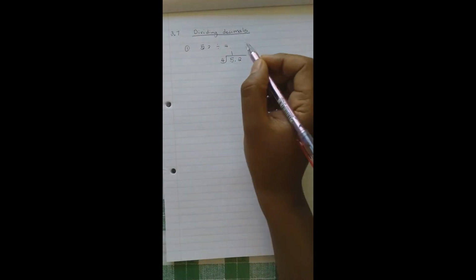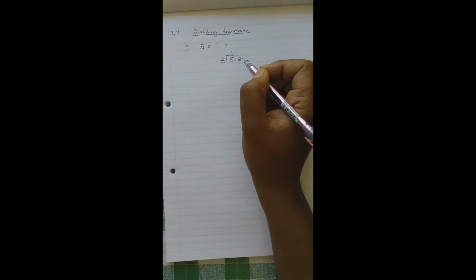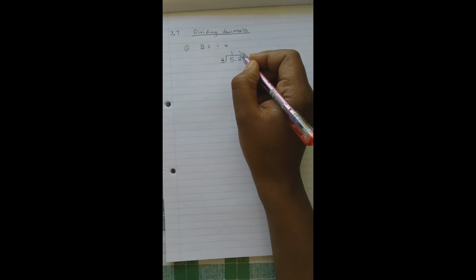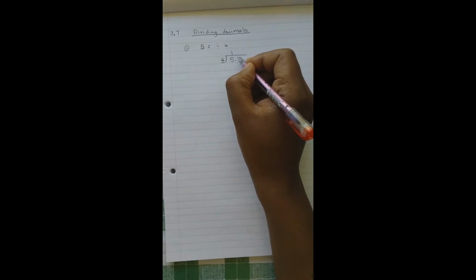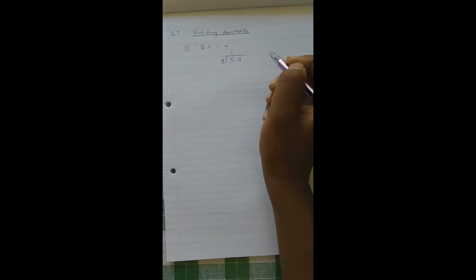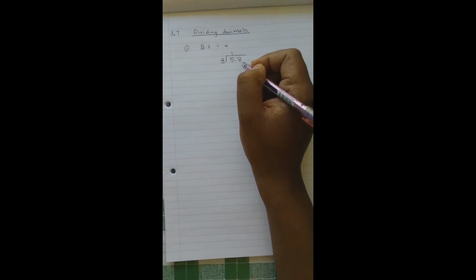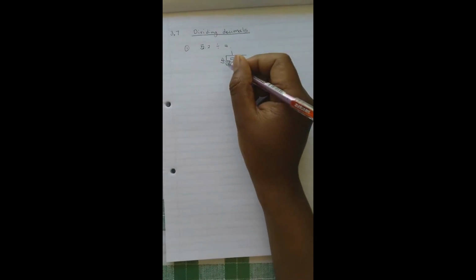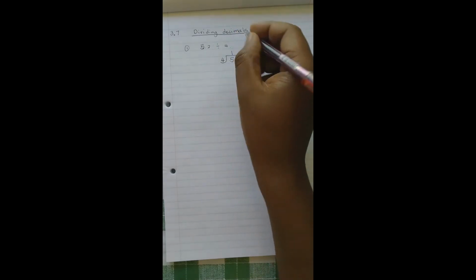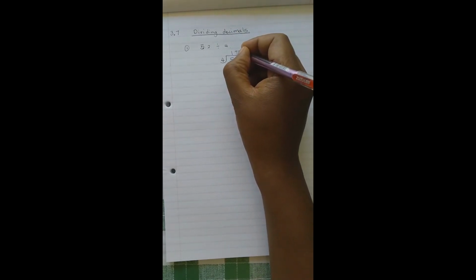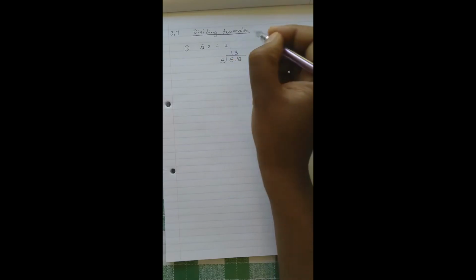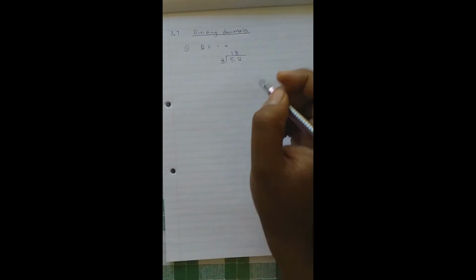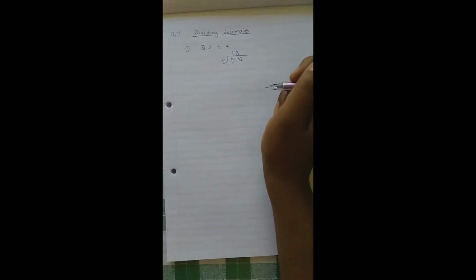The remainder is 1. We take that 1 and put it in front of the 2, so it becomes 12. Then 12 divided by 4 is 3, and there's no remainder.